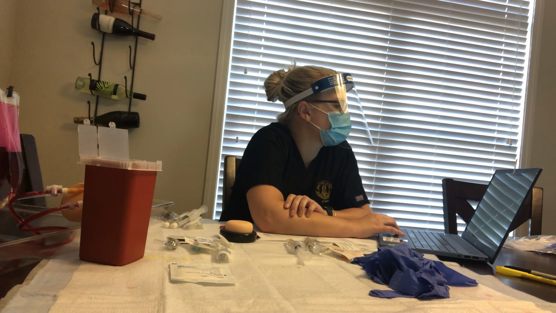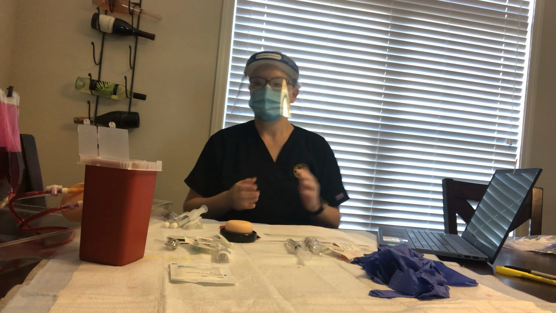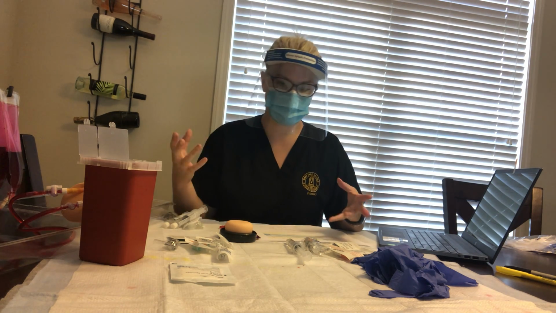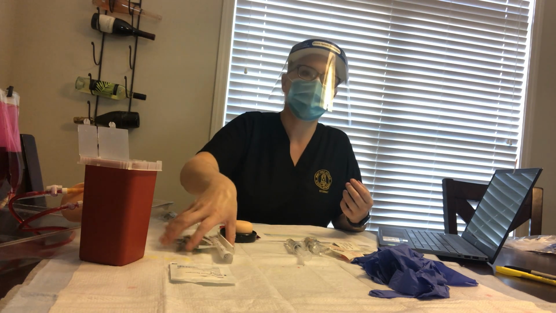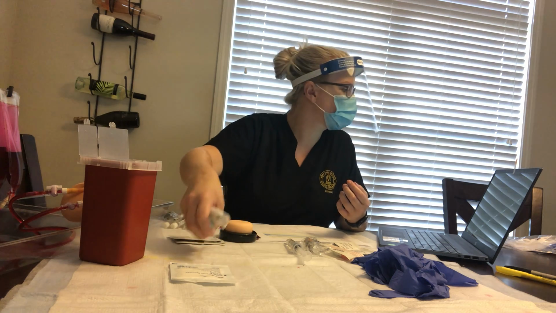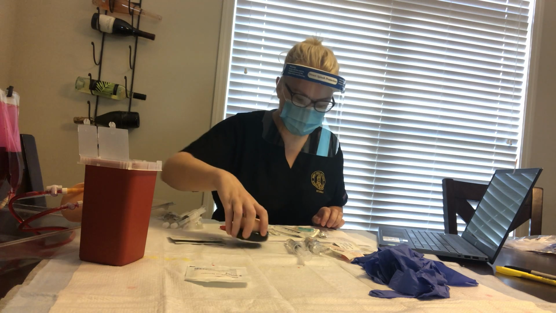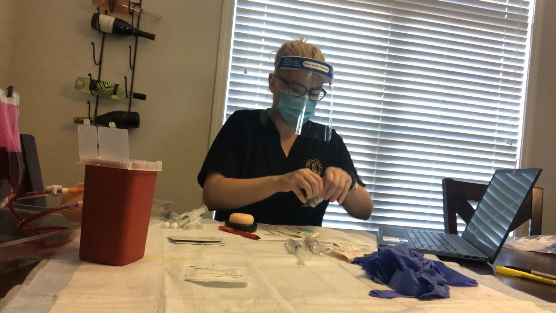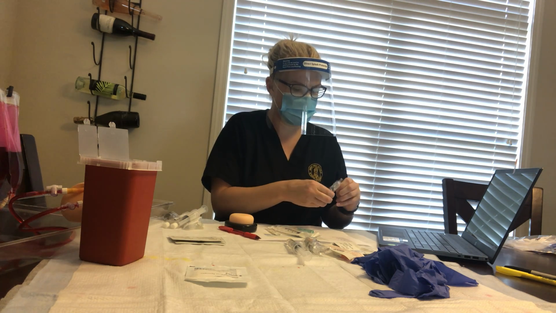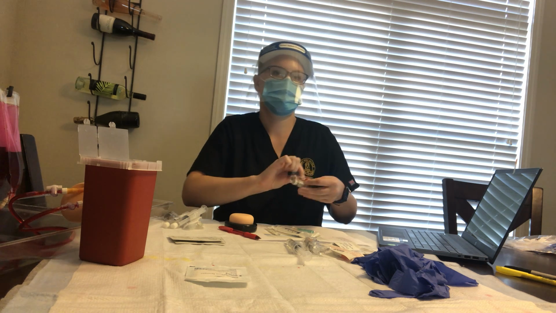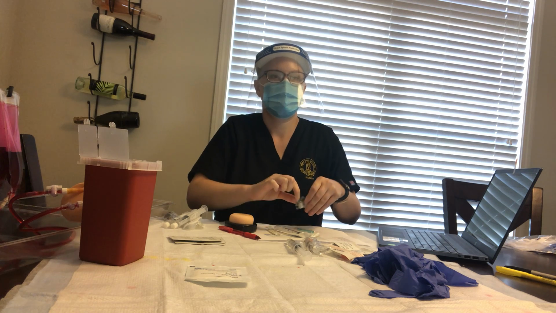So I would confirm that I have the right, or I need to find my drugs first. So let me grab my diphenhydramine here. Take this out of the package.